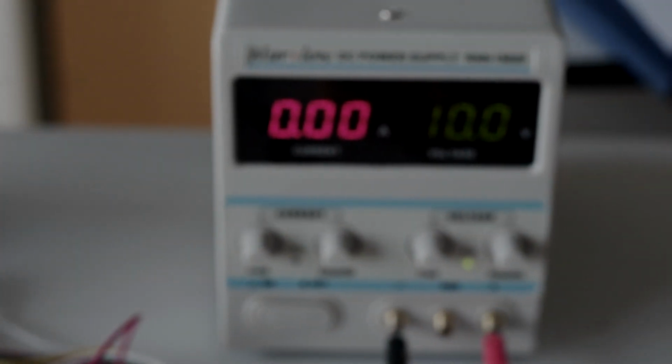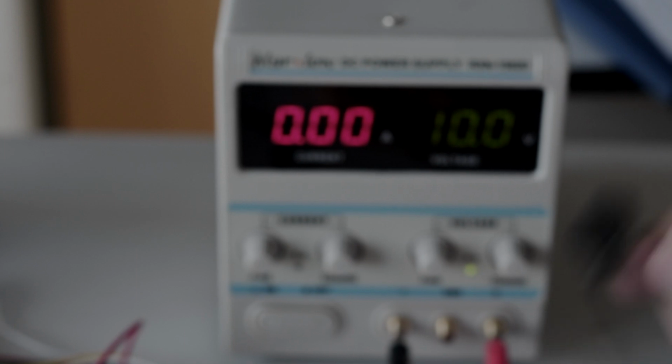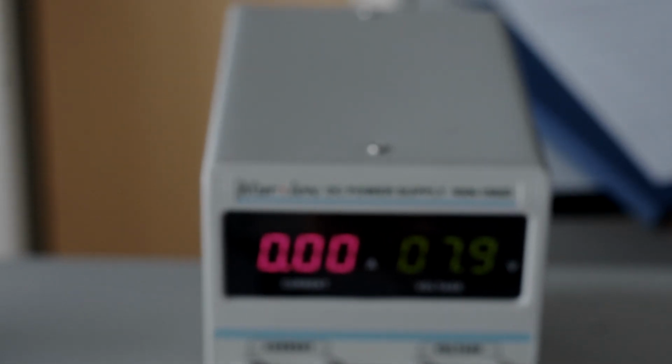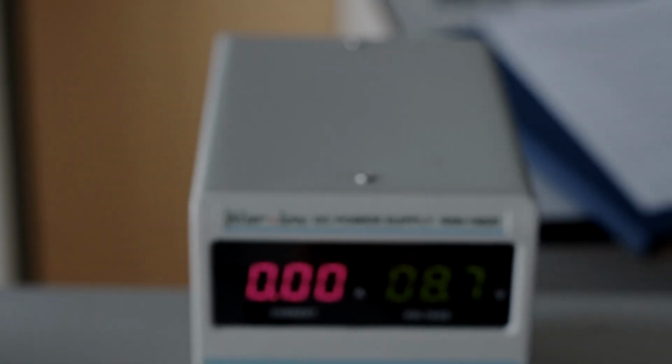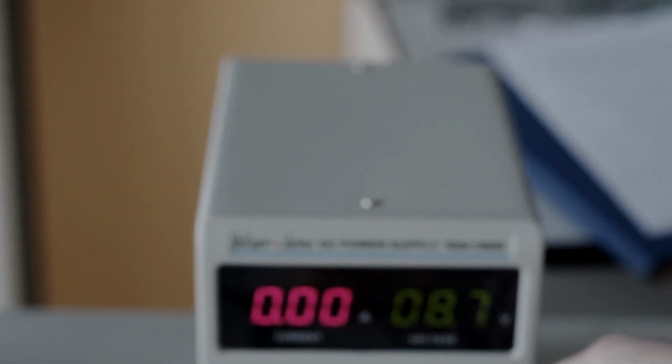By the way, maybe you might have heard the sound. Do you hear the sound? Sometimes when you increase the voltage beyond a certain value, the internal relays inside these machines switch from one mode to another mode. So don't worry about that, okay?